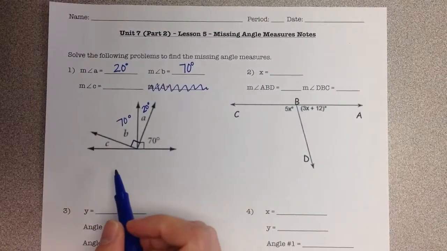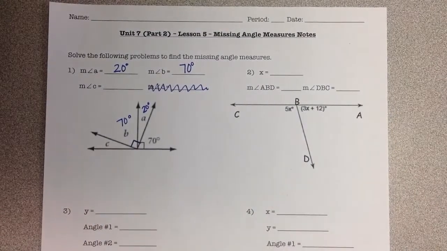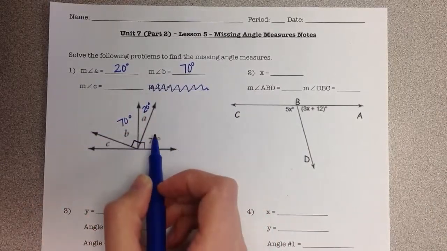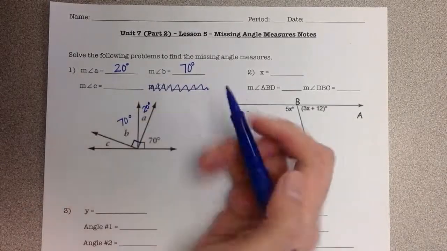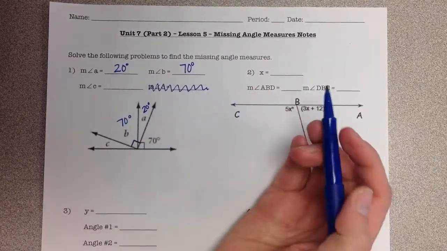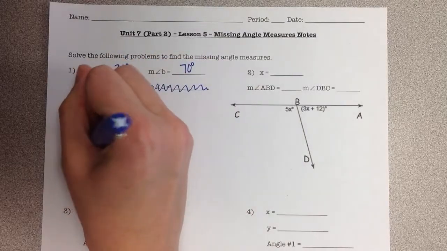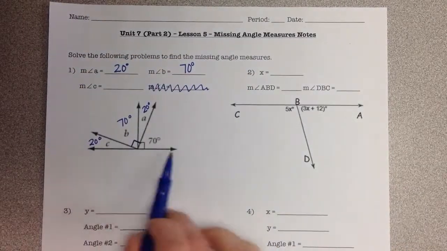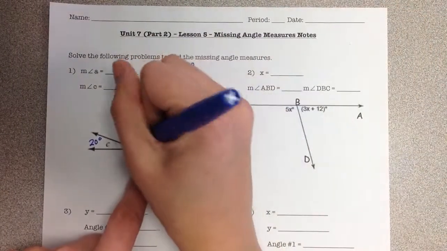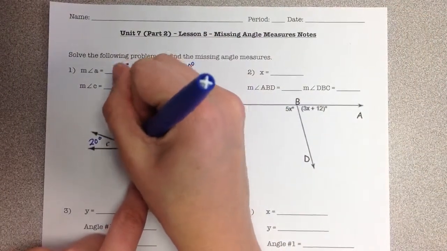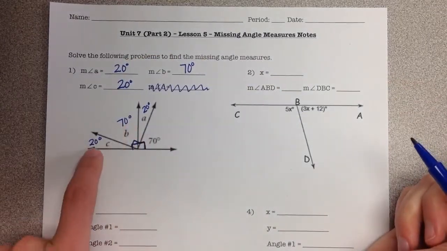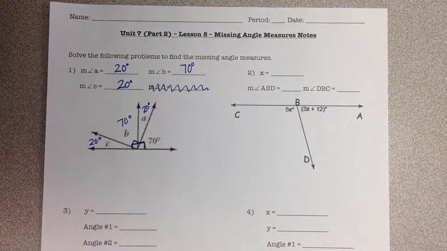Then for C, there are a couple ways that we can look at this. We can look at this as a whole straight line. So we've got a 70 degree and a 20 degree and a 70 degree, which equals a total of 160 degrees. So what's left over to get to 180, because that would be the straight line, is 20 degrees. You also could look at it, if this right here is 90 degrees, that must mean that this also is 90 degrees. So 70 and 20 would give you the 90 degrees.